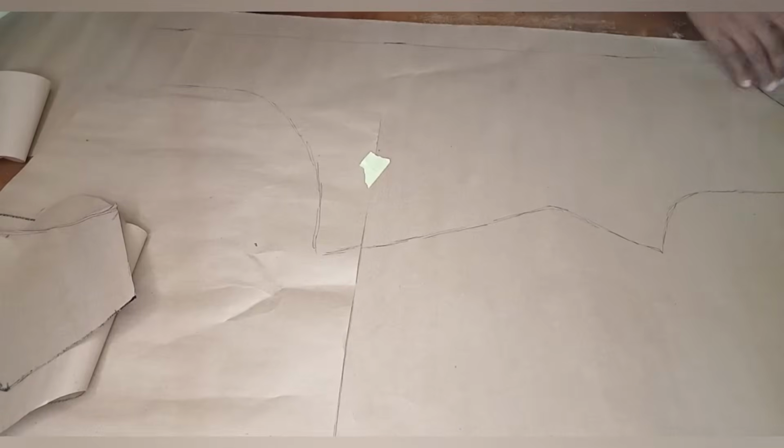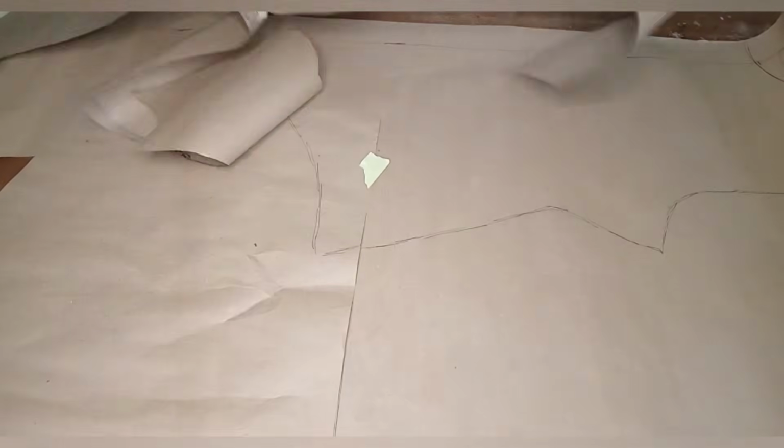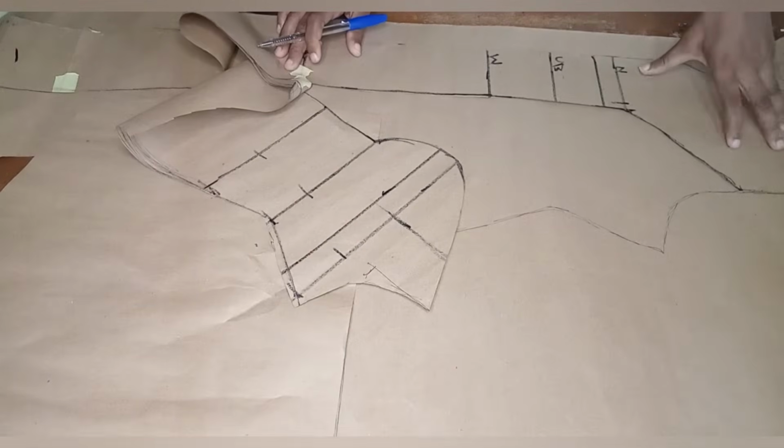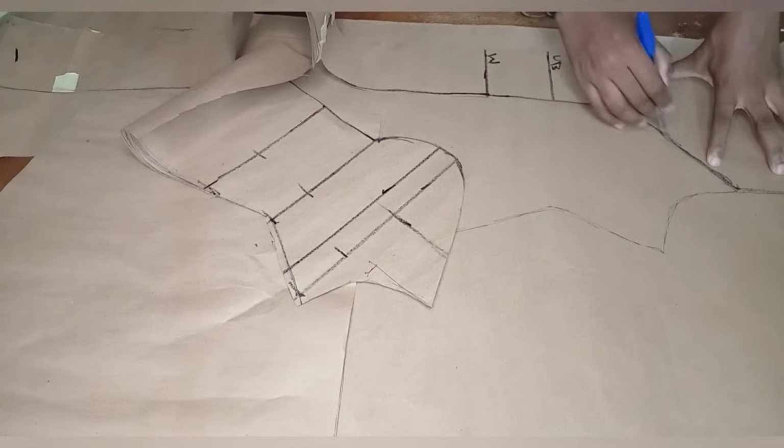Then I go mark my back neckline. For the back neckline, I no dey go too deep, so I just go down by 1 inch, but na still the same back width I use for front too.